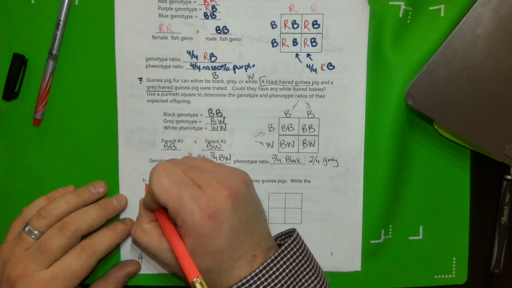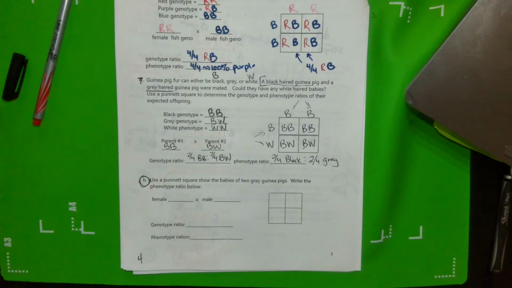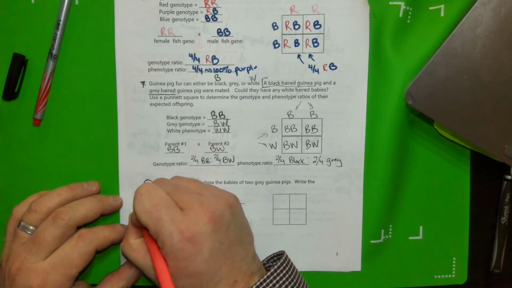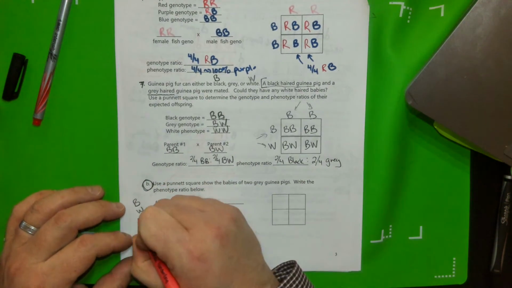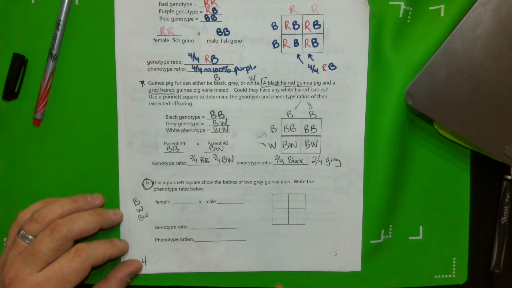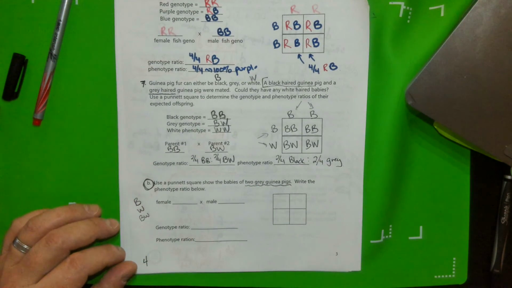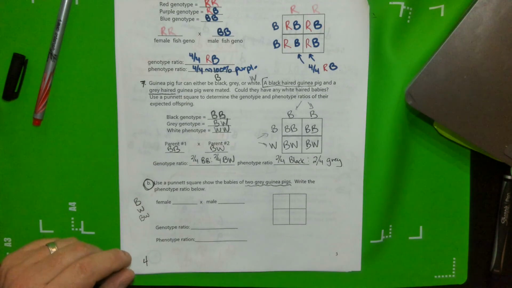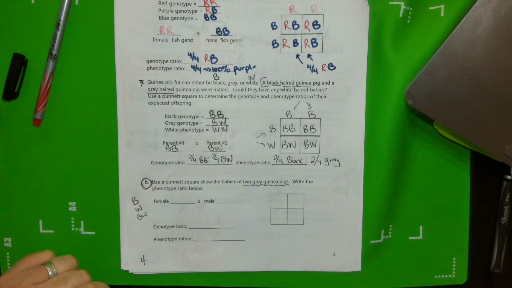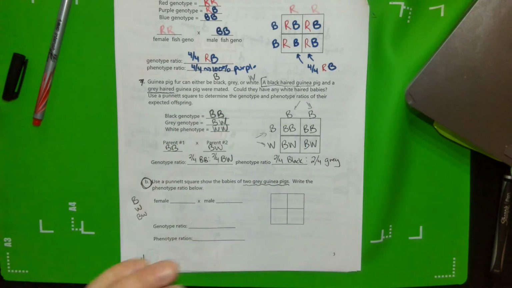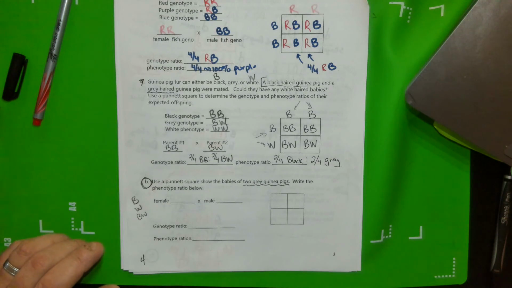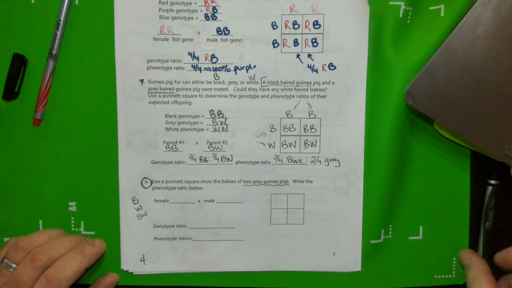Okay. Now, I want you to set yourself free and see if you can't figure out using the same animal model where B is for black and W is for white and BW is for gray. What if two gray guinea pigs cross? So hit pause on the video, show the parents' genotypes, put them on the outside of the table, and check your work in just a minute. But hit pause so you can do it on your own. Let's build confidence. Let's build independence.